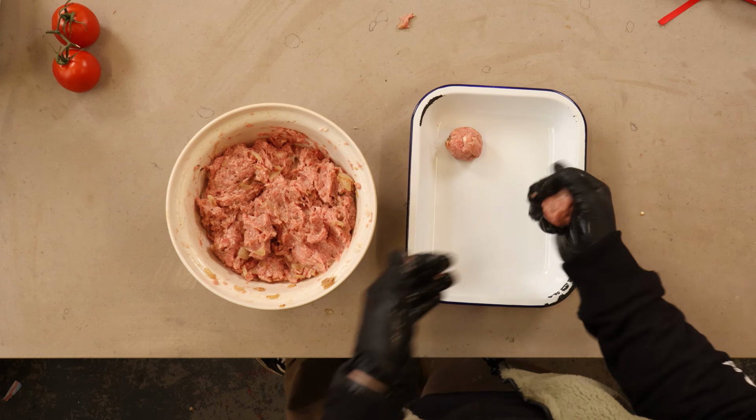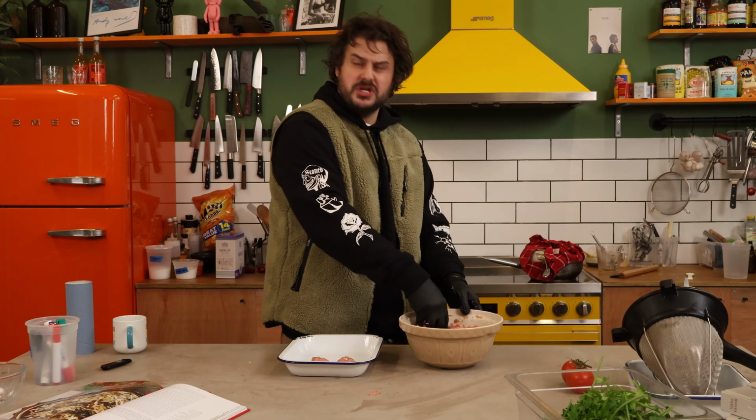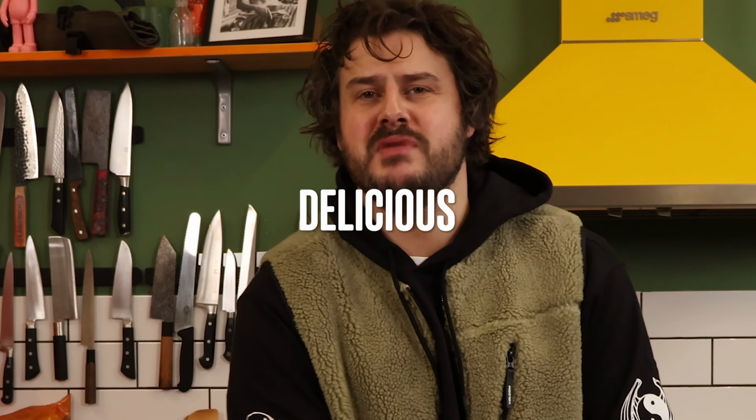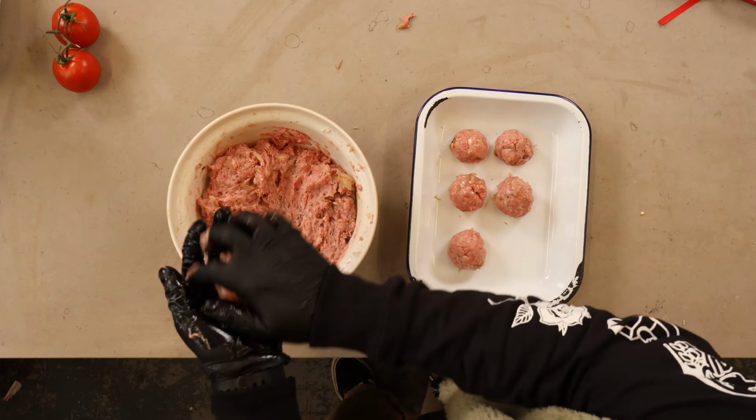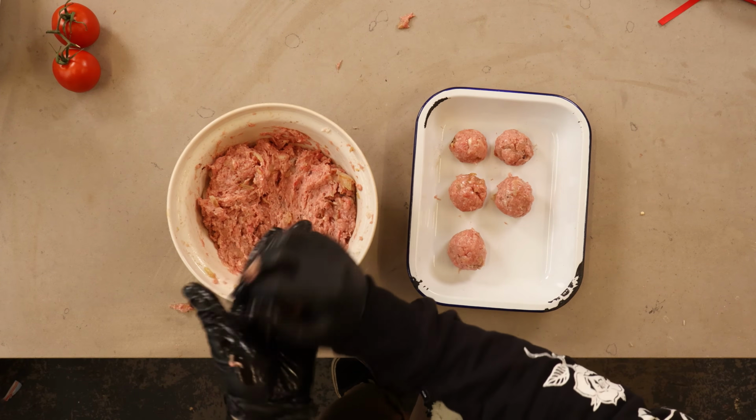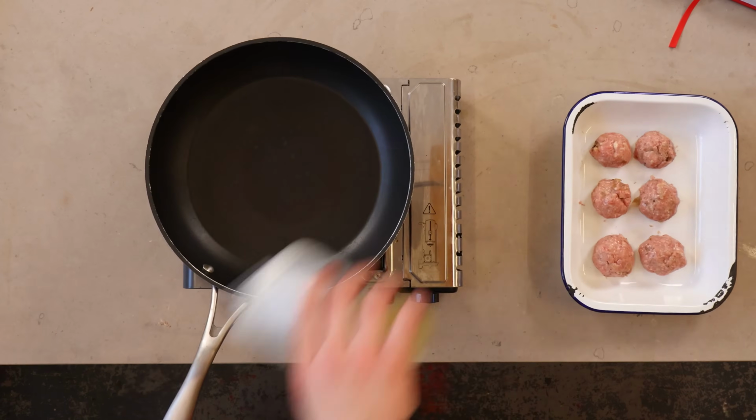So then you can focus on other things, like if you've just made some delicious meatballs, you can be like, oh, I've got some delicious meatballs in the freezer, what should we do with them? Let's go IKEA style and do a gravy. I'm gonna do 6 big old bad boys, and then the rest, I'm gonna freeze. Meatballs, a little bit of oil.